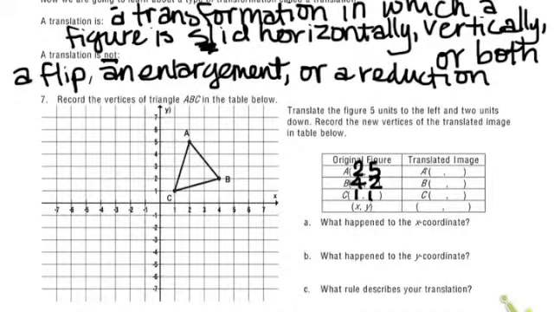Okay. Our next set of directions says to translate the figure 5 units to the left and 2 units down. Okay, and so this whole figure is going to slide. We've got to slide every single point 5 units to the left and 2 units down. So I'm going to start with A, and I'm just going to show you the jumps that I'm going to take with this figure. Okay, so here we go.